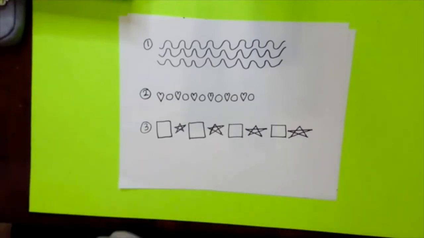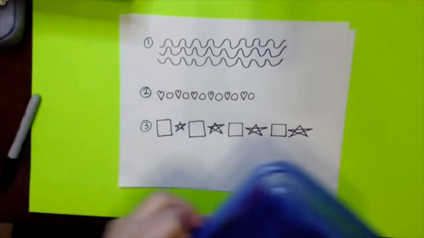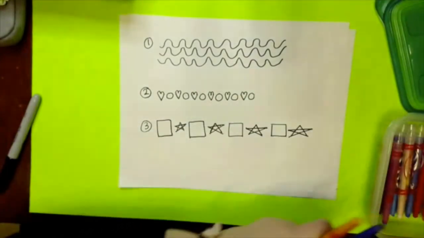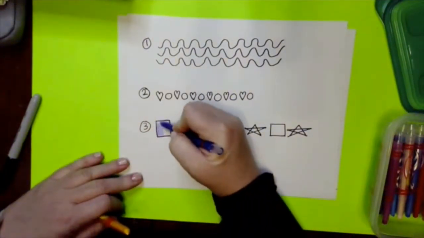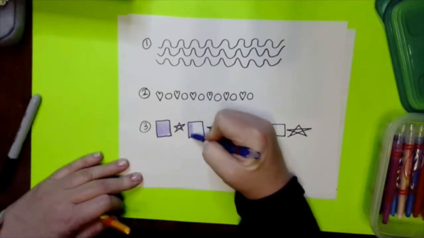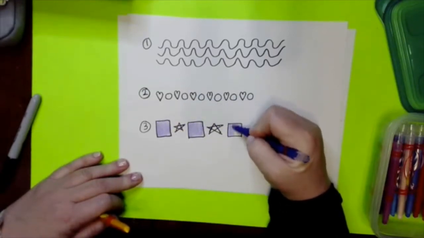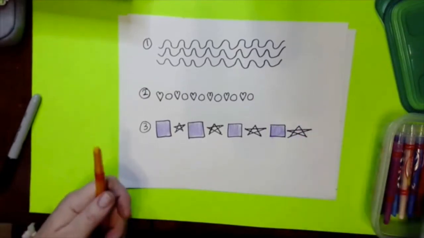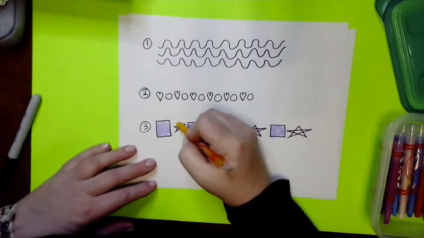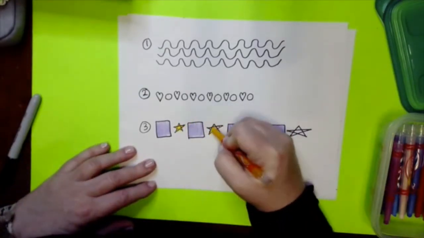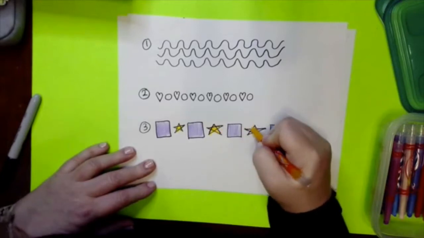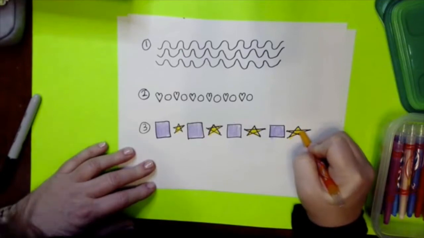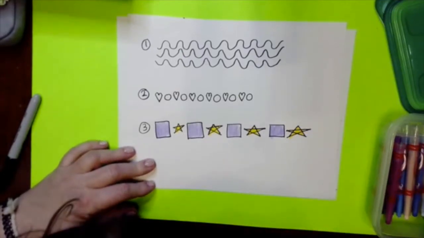And then I said I was going to, right now I have two shape patterns, but I want to make the last one a color pattern. So I'm going to make my boxes blue, purple. I'm going to color those in. So I'm going to go blue, purple, or this, it's kind of like an indigo color, right? It's a little bit of purple, a little bit of blue. And then I'm going to make my stars yellow. So purple, yellow, purple, yellow. Now I have my color pattern. And if you want to color the other ones, you can do that as well. That is up to you.